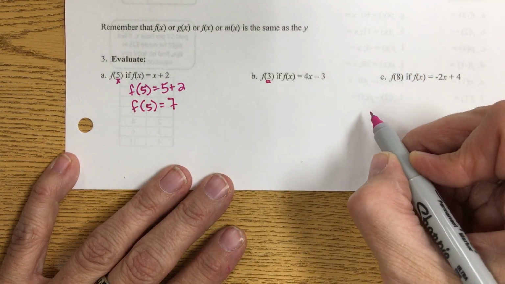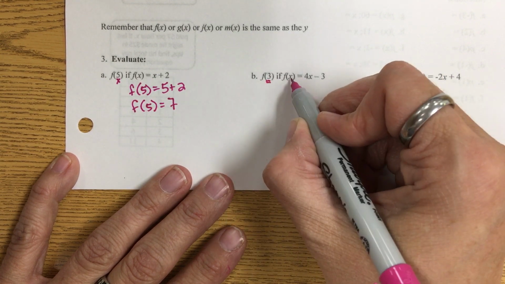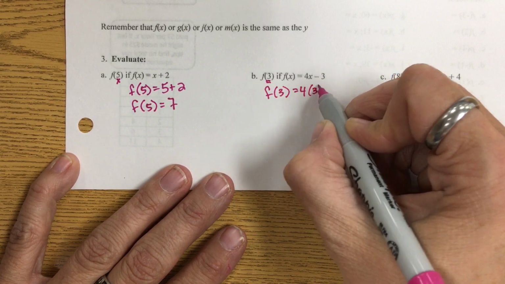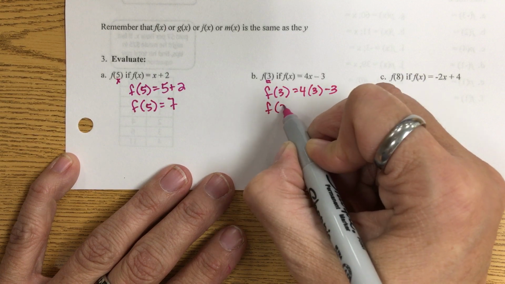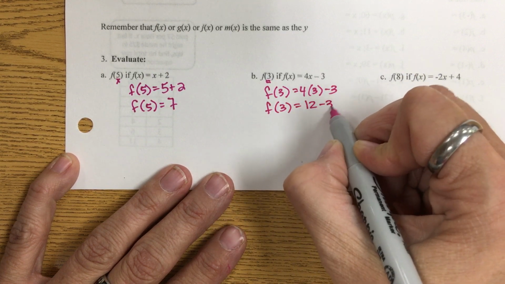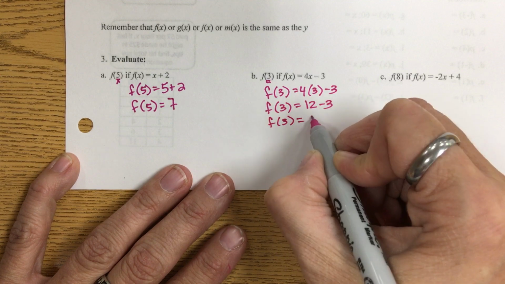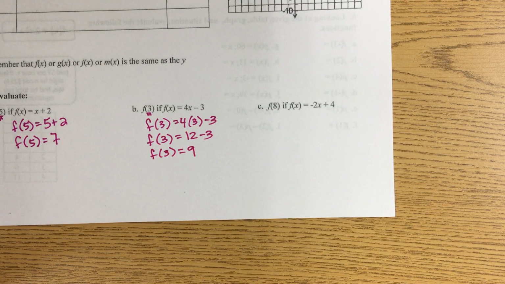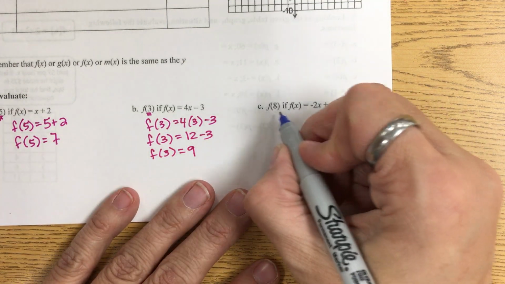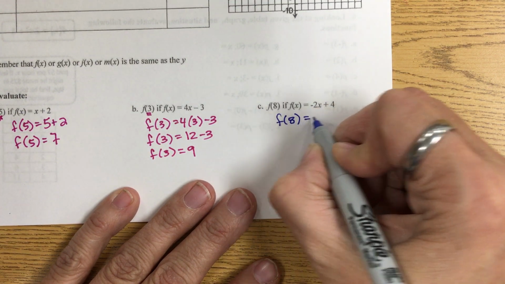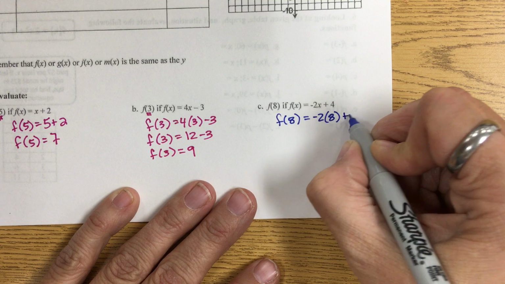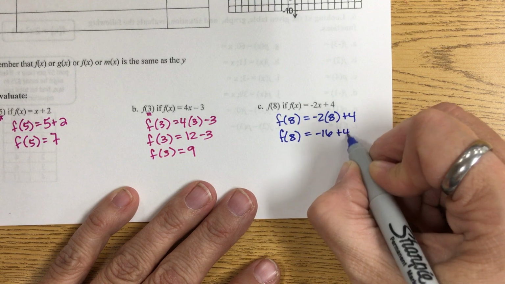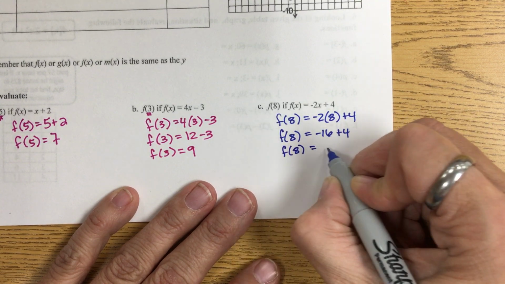Next, it says our x value is going to be 3. So I replace all my x's with 3. So f of 3 equals 4 times 3 minus 3. So f of 3 equals 12 minus 3. So f of 3 equals 9. Once you do this last one on your own, so f of 8 equals -2 times 8 plus 4. So f of 8 equals -16 plus 4. So f of 8 equals -12.